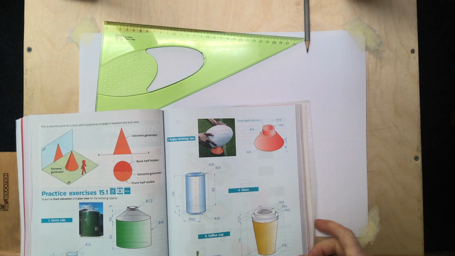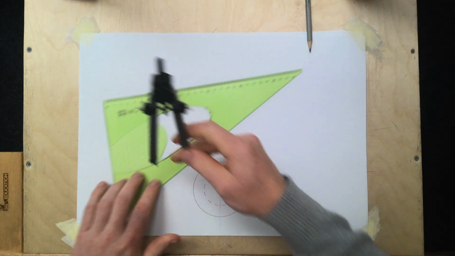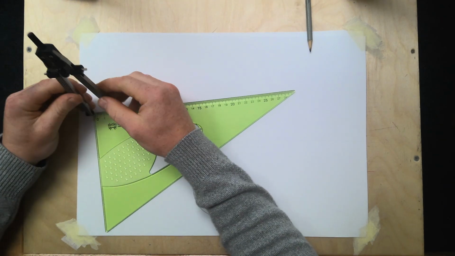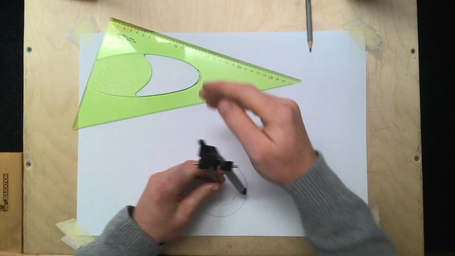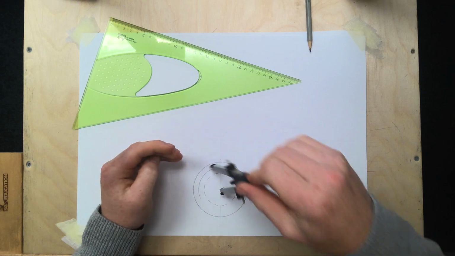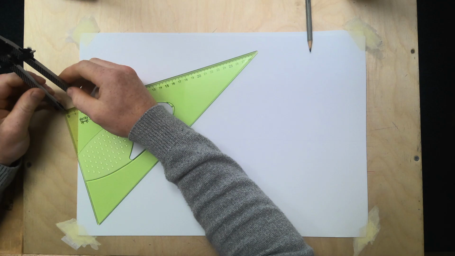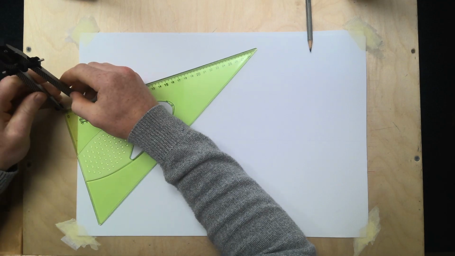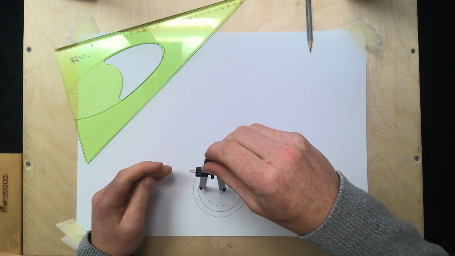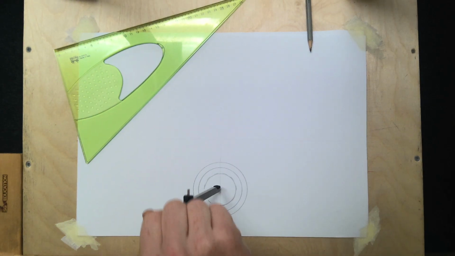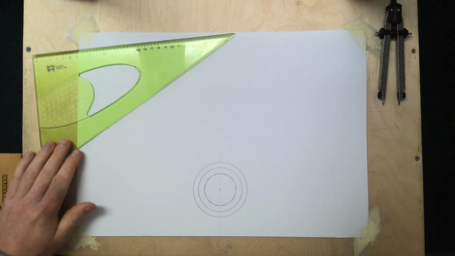So I have a radius 33 and a radius 23 to draw now. And the radius 23. So that's the plan of the coffee cup created.